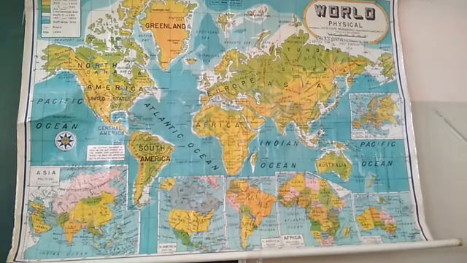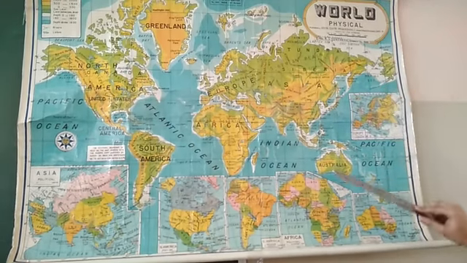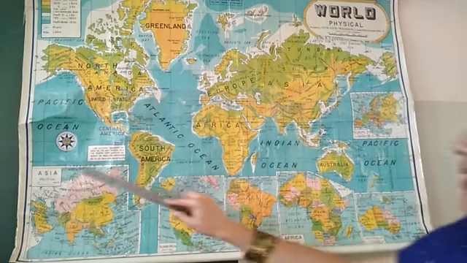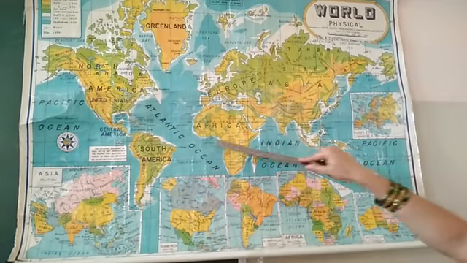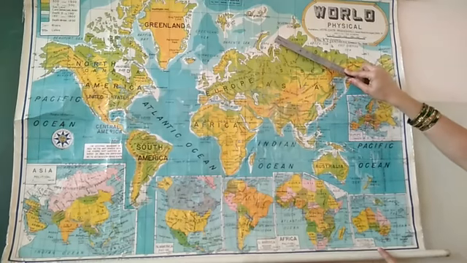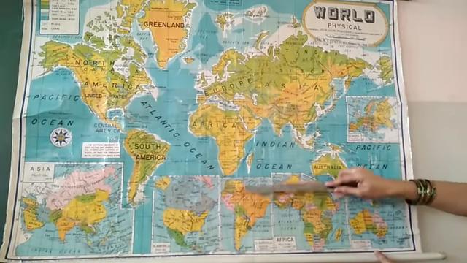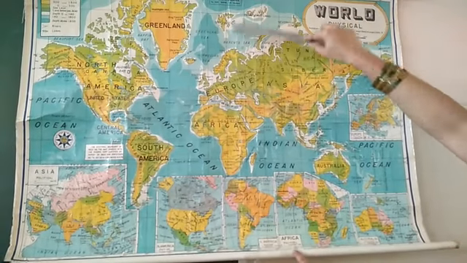Yes, see children, I have taken the world physical map. Australia is here. Here it is the equator, children. See, this middle line is the equator. Top of this is the northern hemisphere and down from the equator is the southern hemisphere. And in the middle the prime meridian will be there.